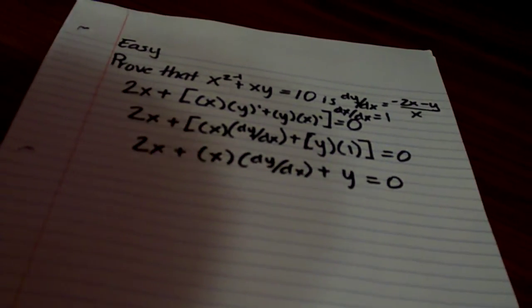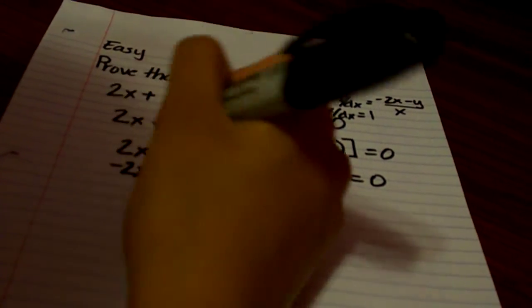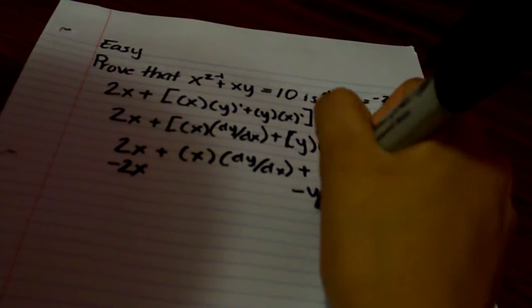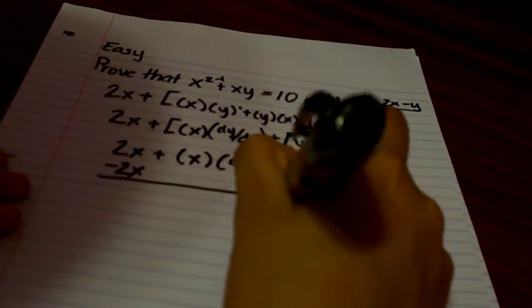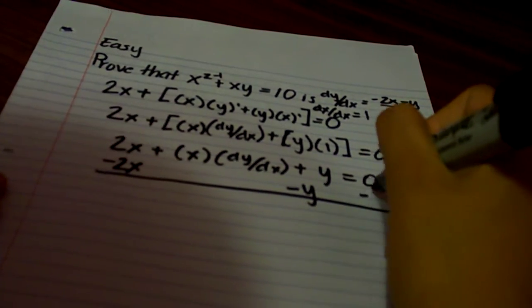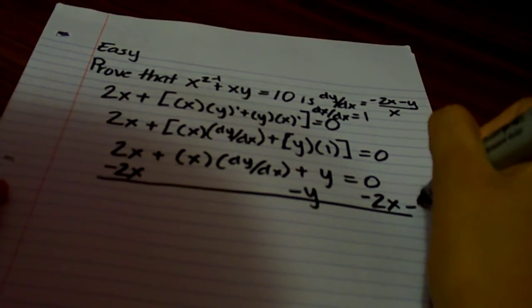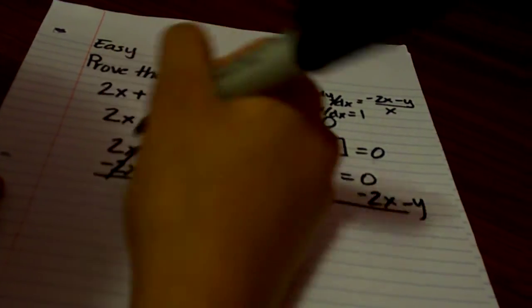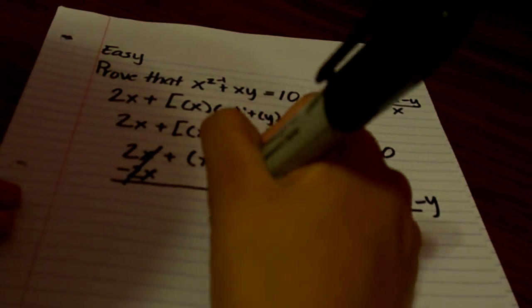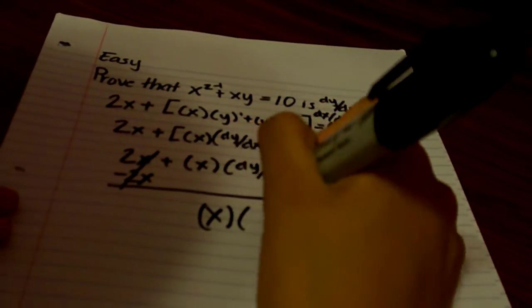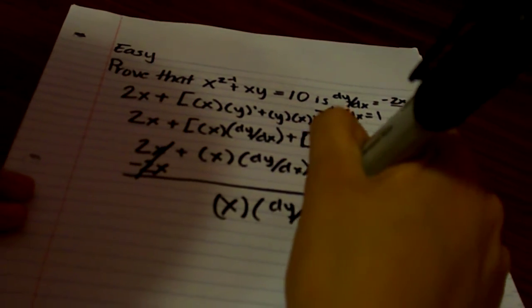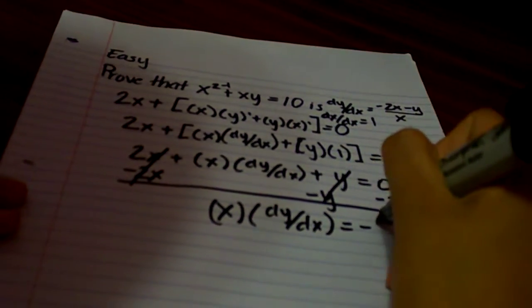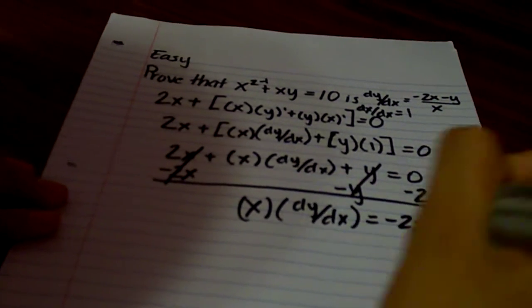You want dy over dx by itself, so you subtract the 2x and the y. Whatever you do to one side, you do to the other side. So you subtract 2x and y. This cancels out. You're left with x times dy over dx equals negative 2x minus y.